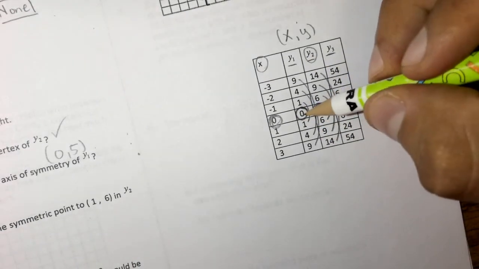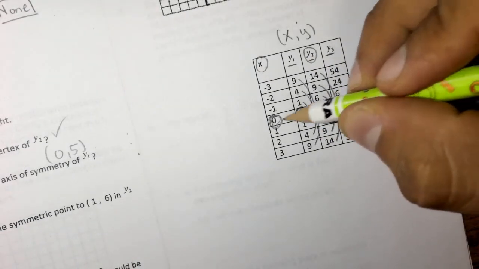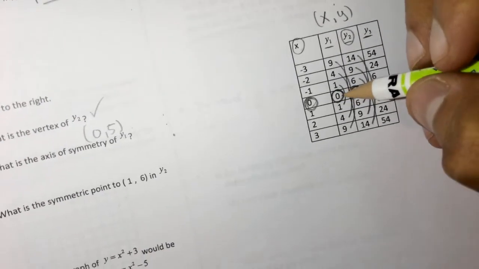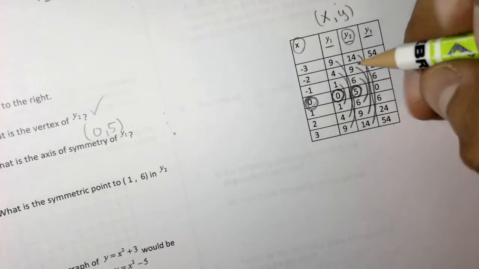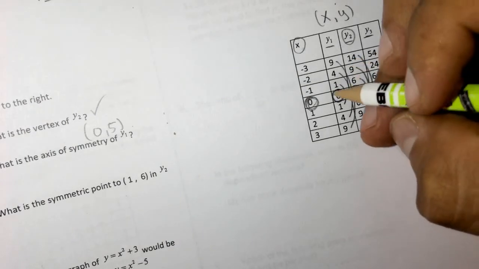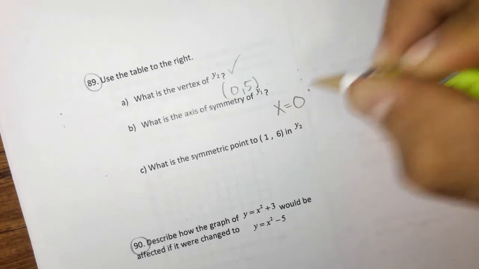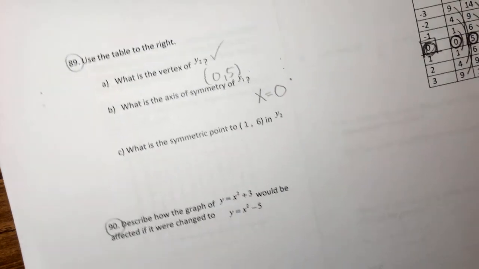And again, this time I'm talking about y1, so we have x and we have y. So 0, 0 is going to be my ordered pair, or my vertex. In this case, we're talking about axis of symmetry, so it's only my x value. So in this case, it's going to be x equals 0. Make sure that you write x equals and not just 0.